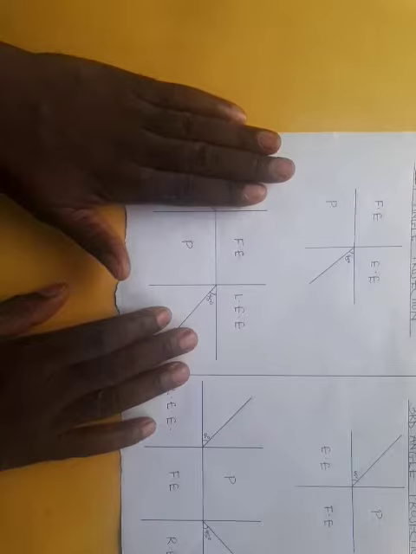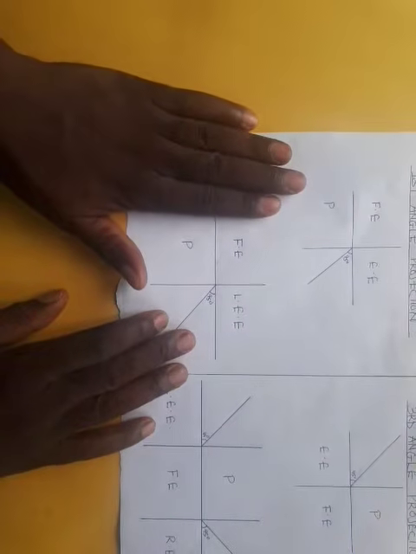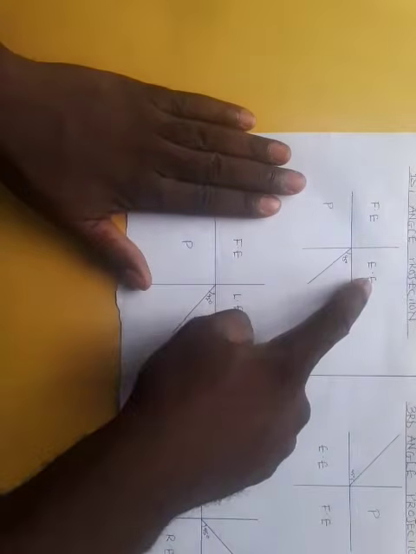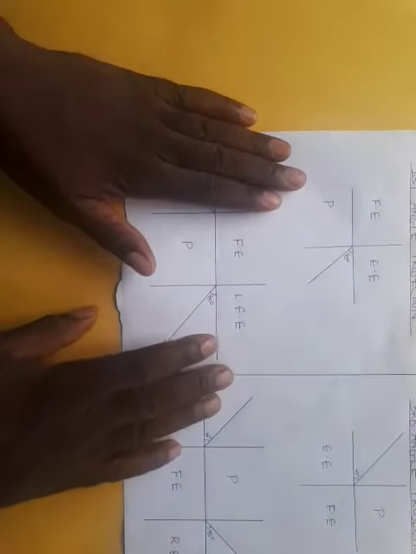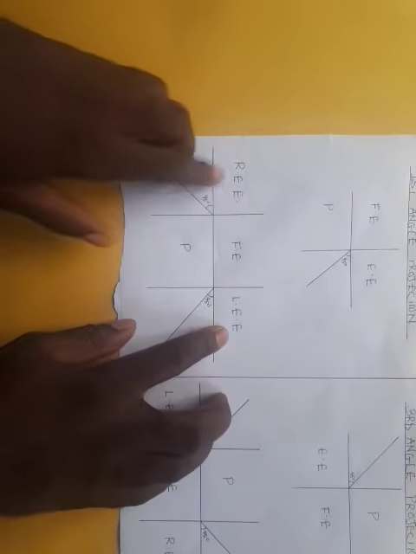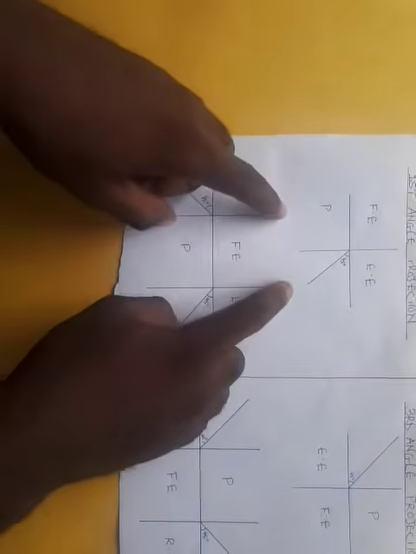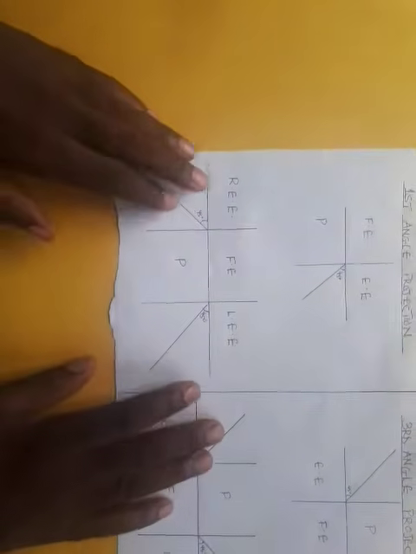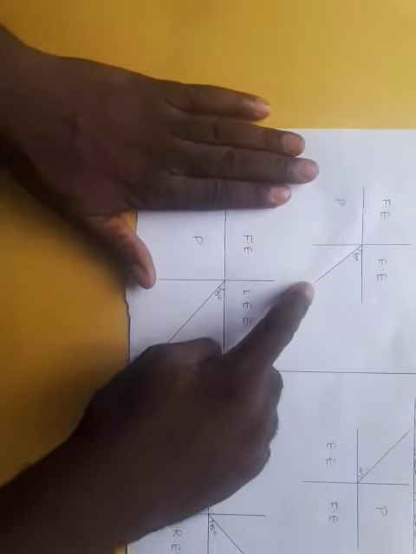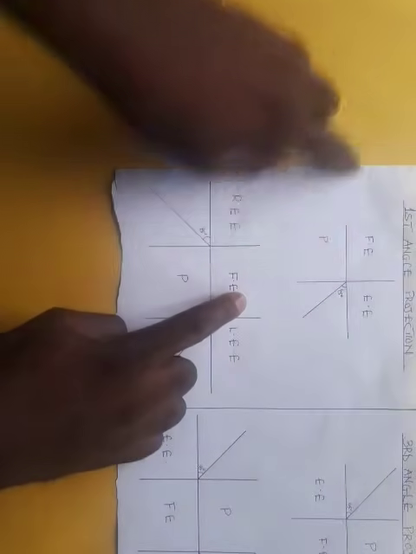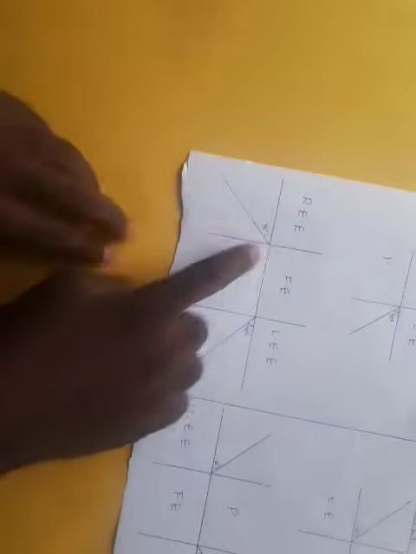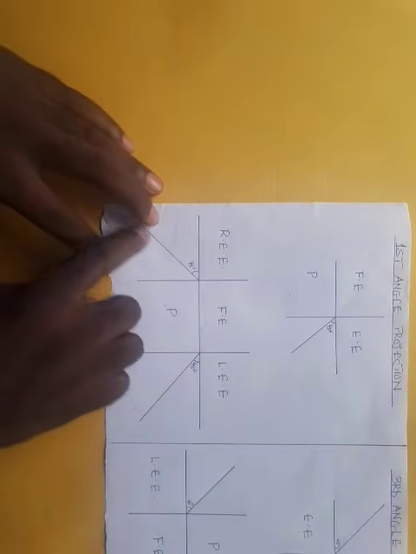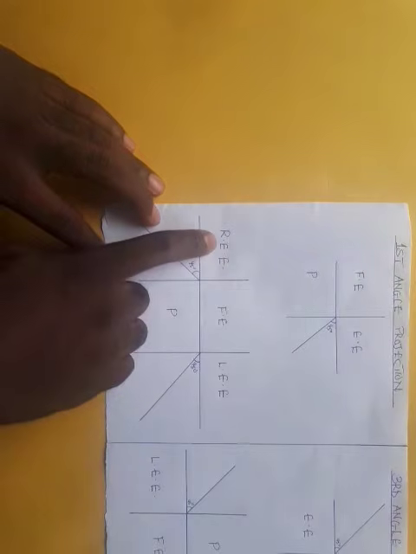Let me cover this side now. So we have our front elevation, plan, end elevation. But when you are required to draw the left end elevation and the right end elevation, then you have to prepare something like this. Your 45 degrees line, do not forget, remains the same. You extend this line out, you drop a perpendicular line here, you extend the line out and you project another 45 degrees line here. So this is where you would draw the right end elevation.